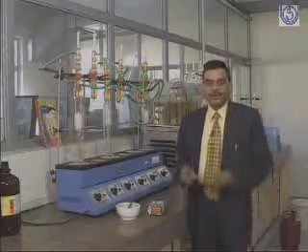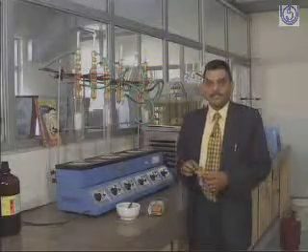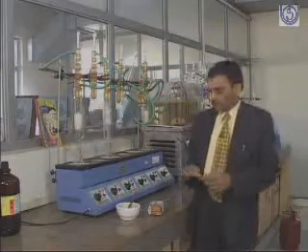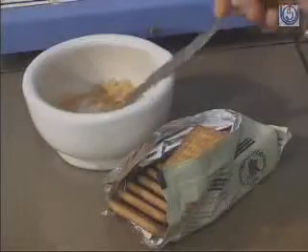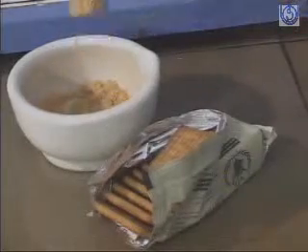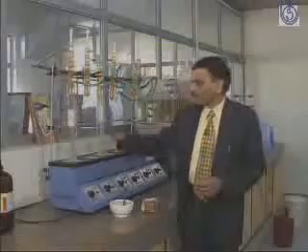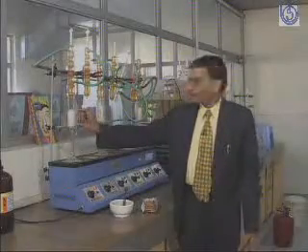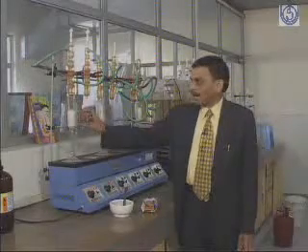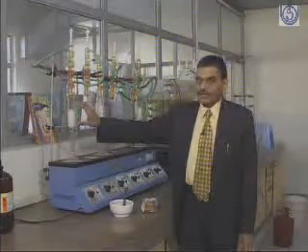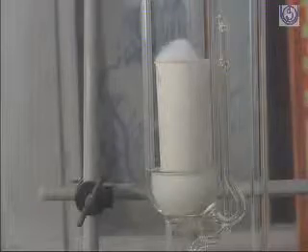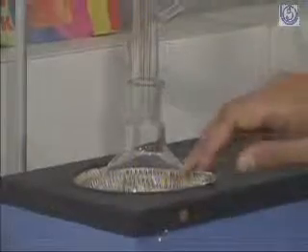Like this is a biscuit sample. We would like to know how much fat is in this biscuit. What we have to do, we have to crush the sample and make it into powder form, and this powder form sample we will put into this thimble, this white color unit, and we put it into the soxlet. This apparatus is known as soxlet. This is the flask, soxlet, and condenser.